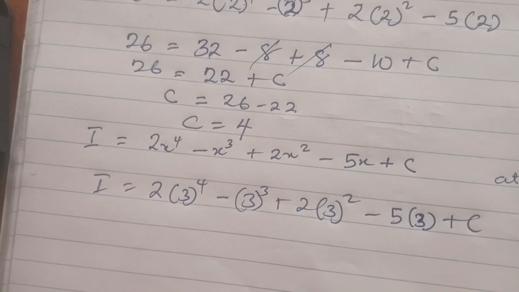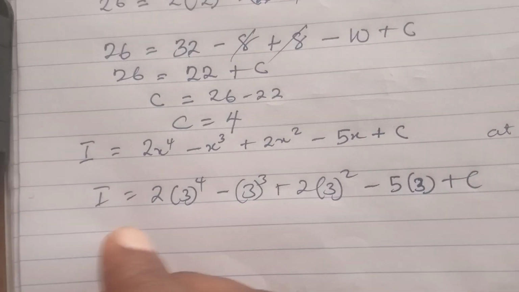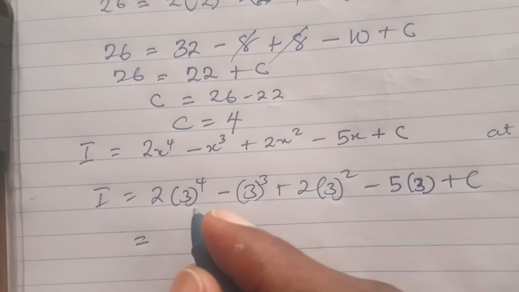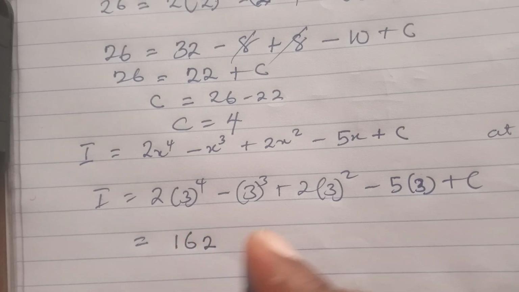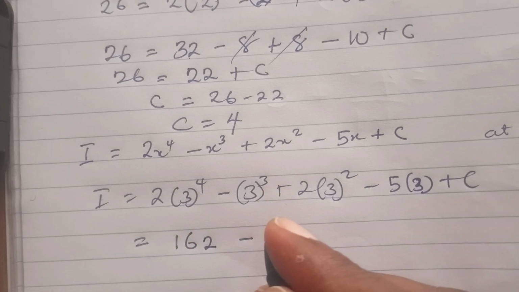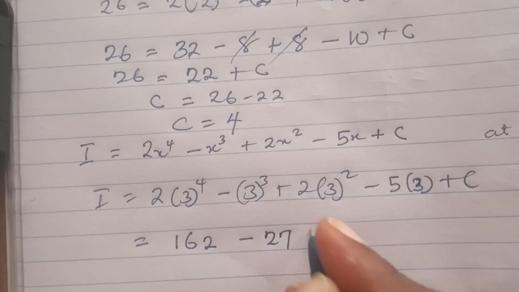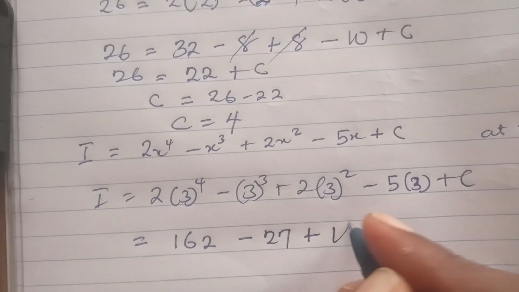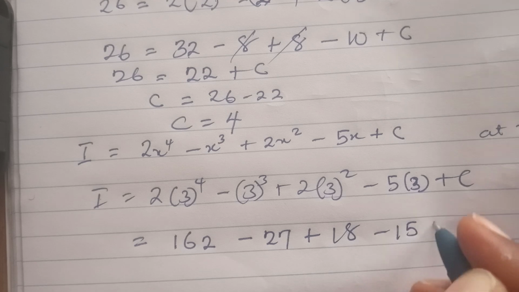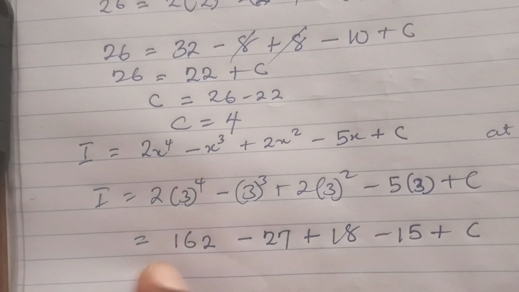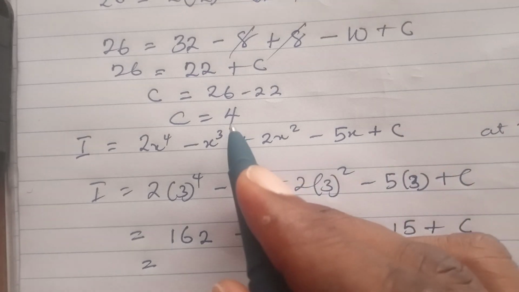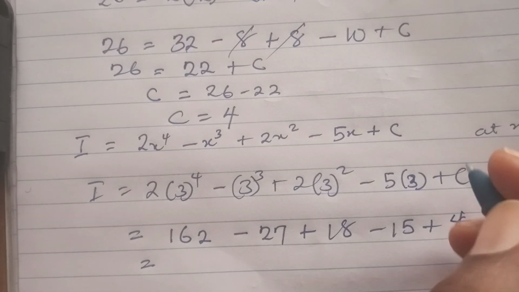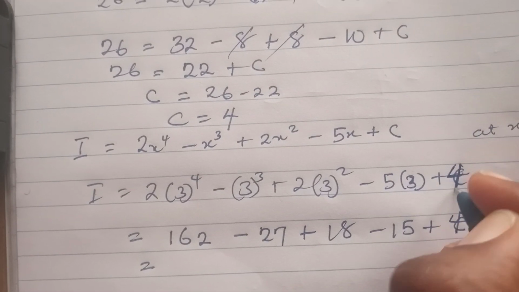So I have 3 raised to power 4 is 81, and 81 times 2 is 162, minus 3 raised to power 3 is 27, plus 3 raised to power 2 is 9, 9 times 2 is 18, minus 15, plus c. Sorry, my c is 4.